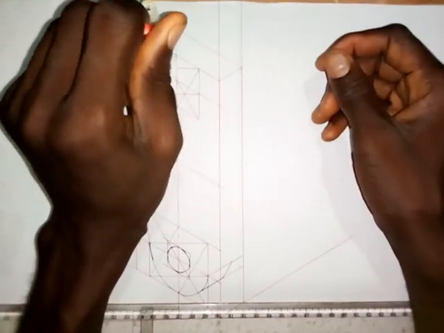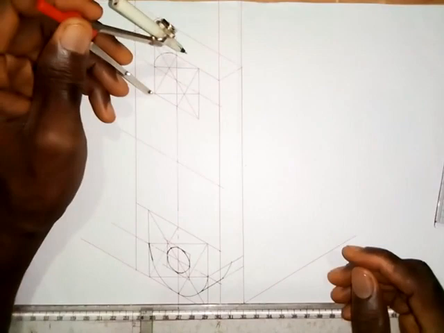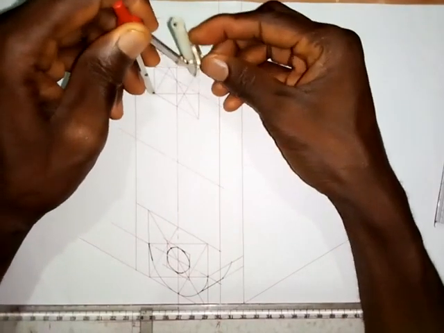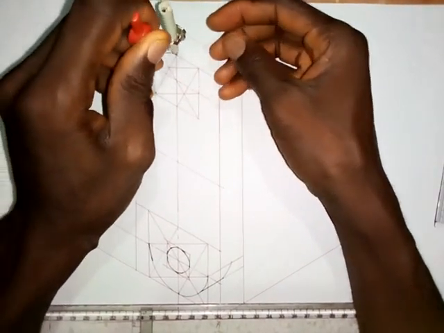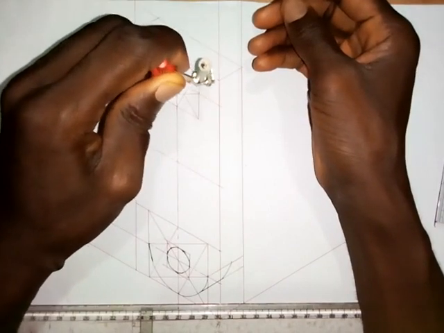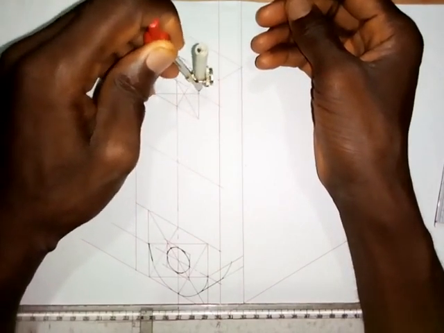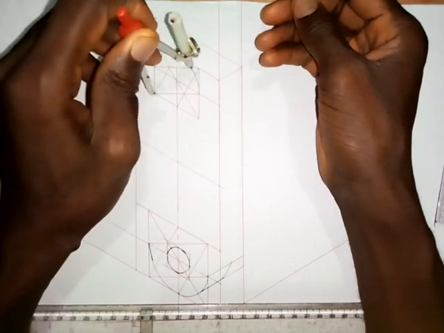Okay, so I draw this. I put it at this point, and I draw from here to here.